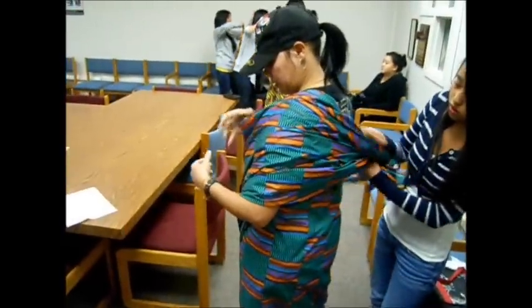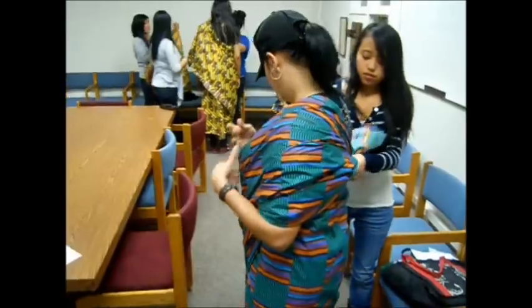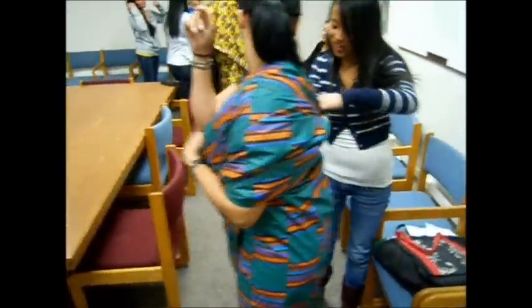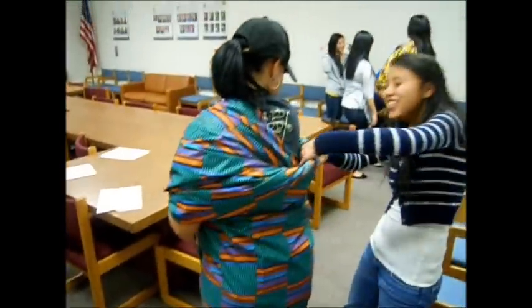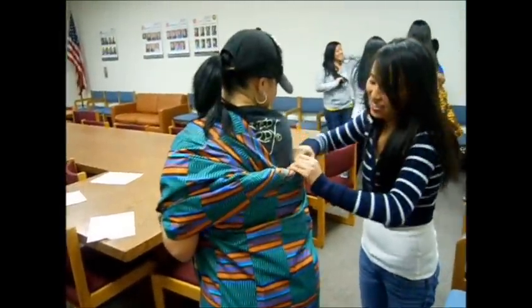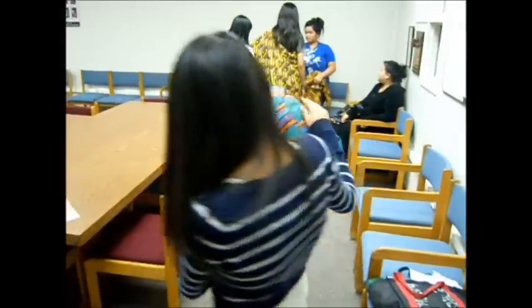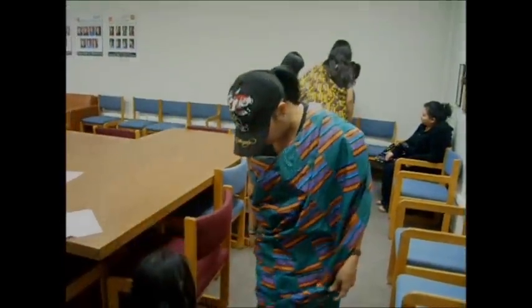Why'd you make this the ball? It didn't take very long for the students to decide how they would wrap their models. The longer they worked, the more creative they became.